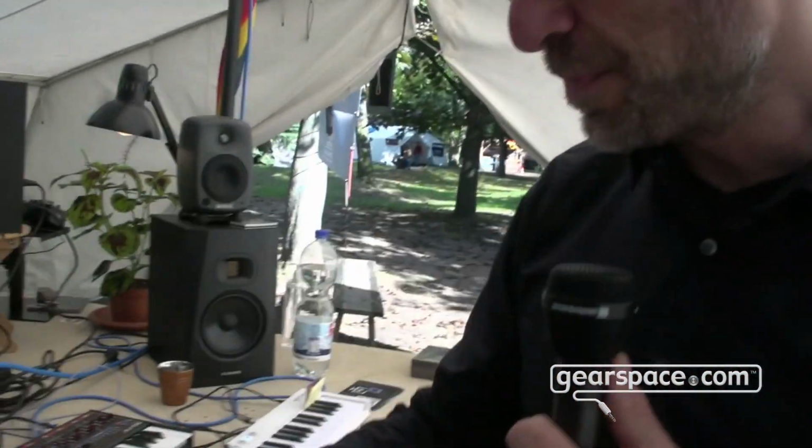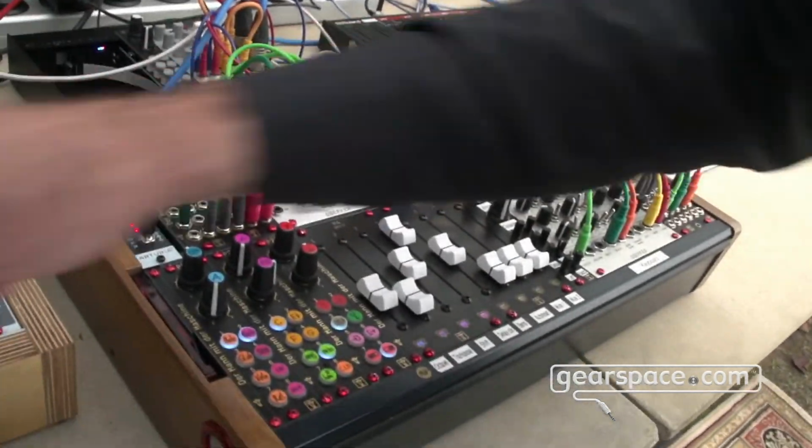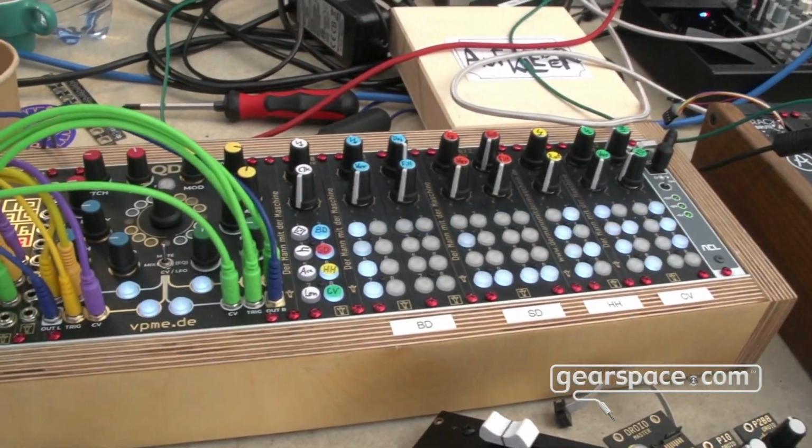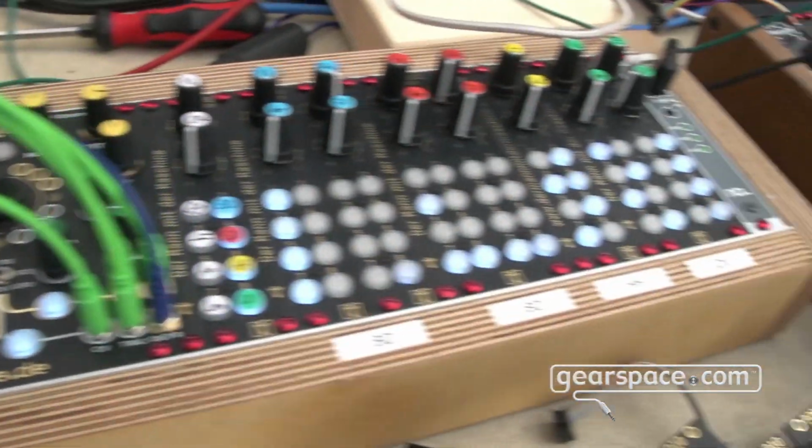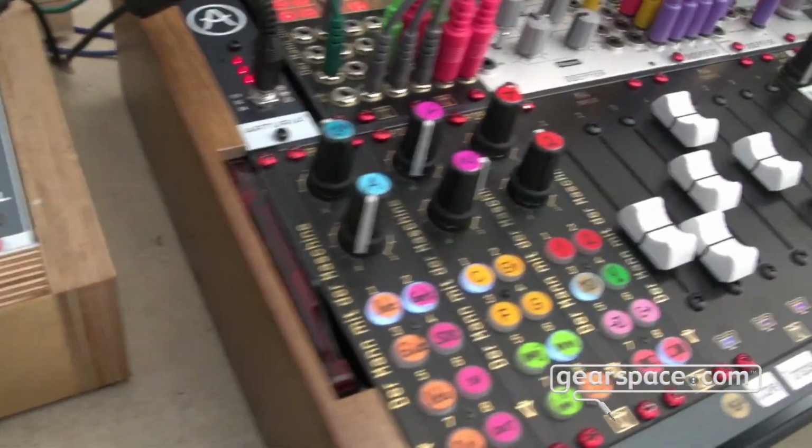So there are lots of possibilities here, and the DROID is totally flexible, so you can either use it as a Swiss Army knife for solving small CV problems, or you can build complex setups with it and get control over your live system and create a very playable interface for your live gigs or studio sessions.